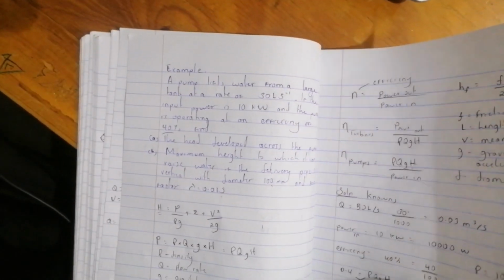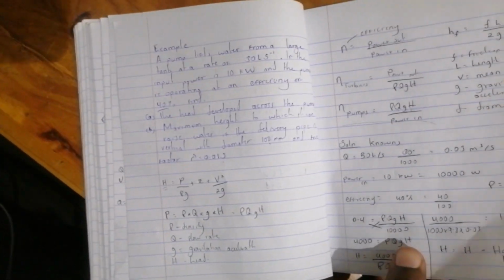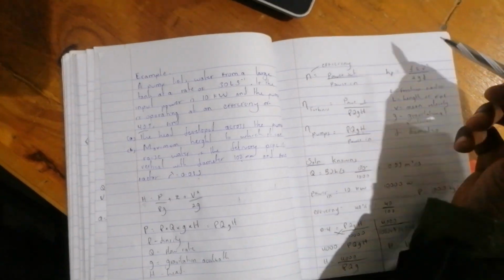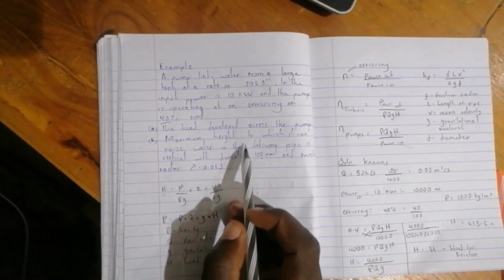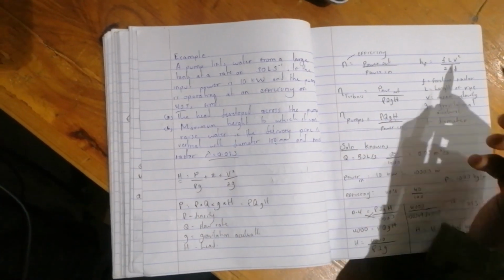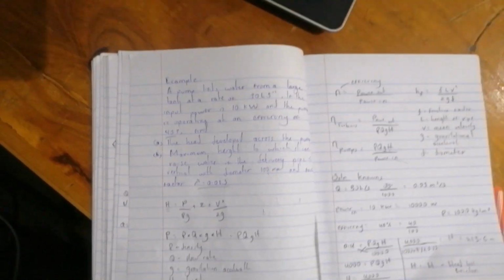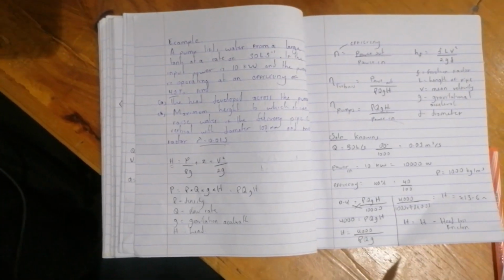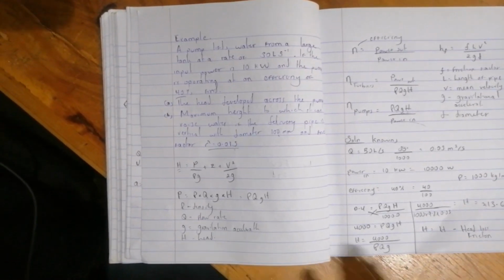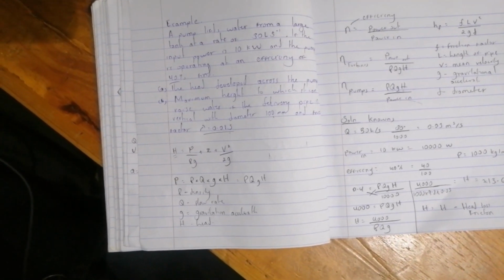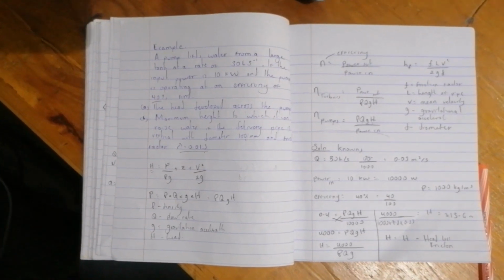So let's come here. In our formula we have the friction factor, which is this. The length of the pipe: as the pipe is vertical, the head produced by the pump is the only length the pipe can be.